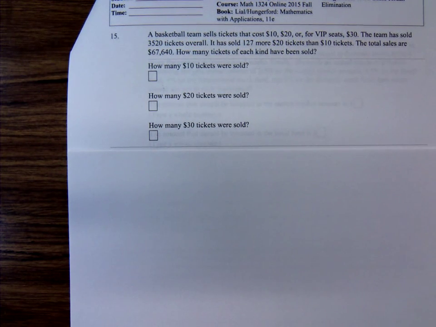This is Mr. Precella, and today I want to work two application problems where I use Gauss-Jordan elimination and a TI-83 calculator to get the answer once I've set it up and written the system of equations.